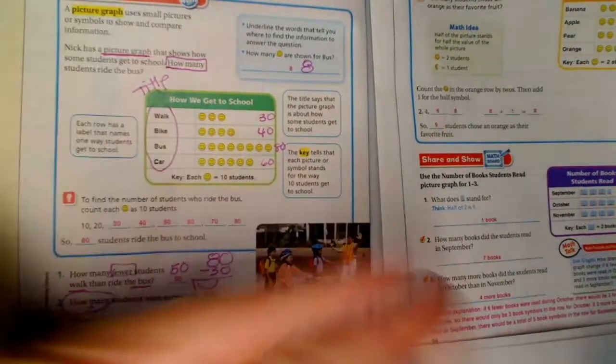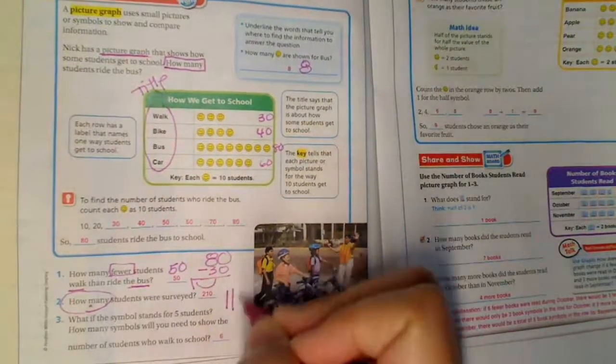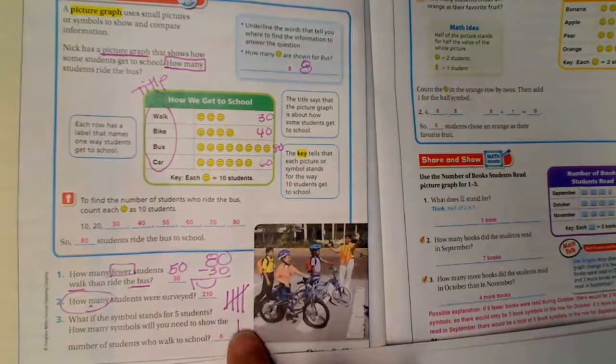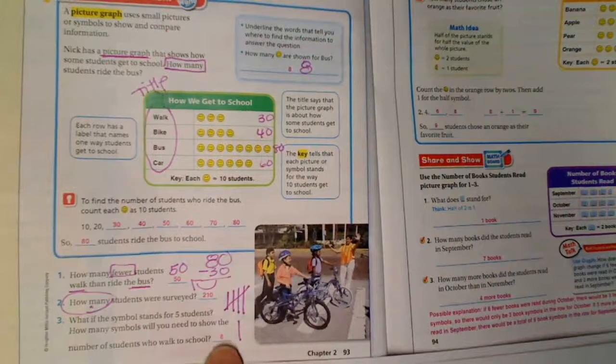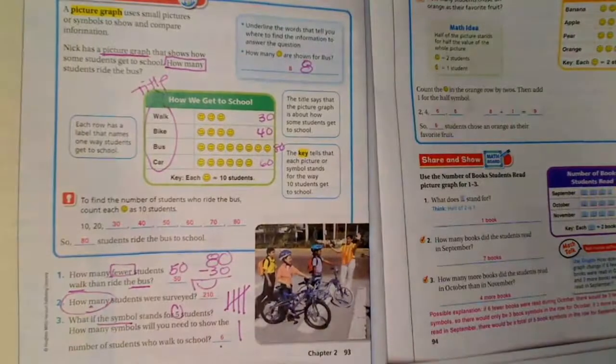And I use my hands, okay? 5, 10, 15, 20, 25, 30. That's 6. I would need 6 happy faces if I was changing my symbols and each happy face equaled 5, which is what it says here. So my answer would be 6.